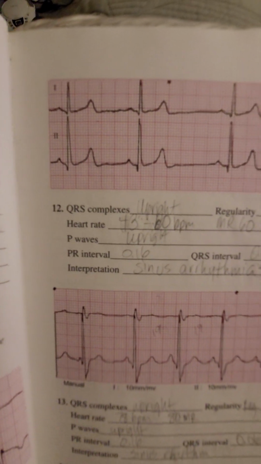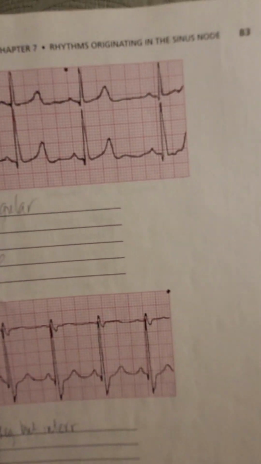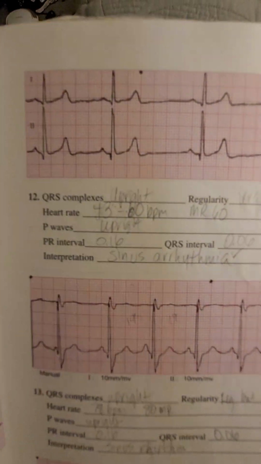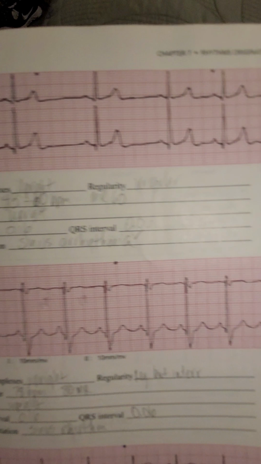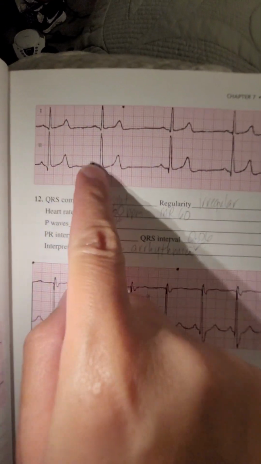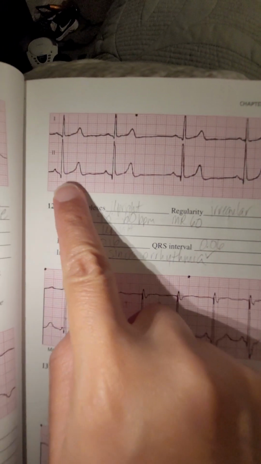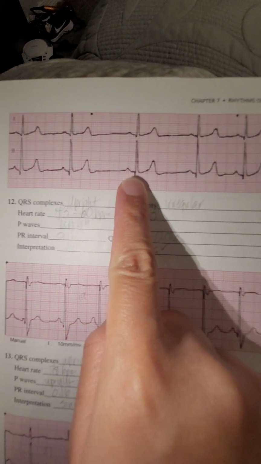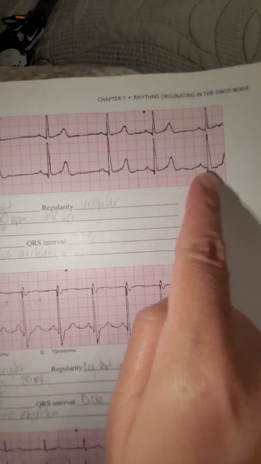I'm probably gonna give you one more for sinus. This is a sinus arrhythmia. See how it goes in and out, like it's not marching out. It's irregular, but there's still a P wave in each one. The QRS is still narrow, so it's still good. Everything looks good except it's irregular.